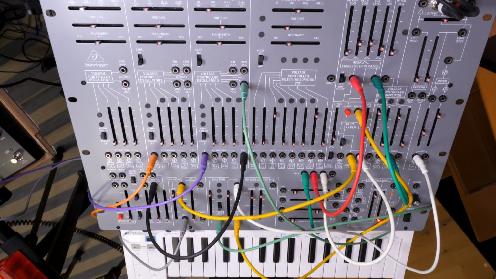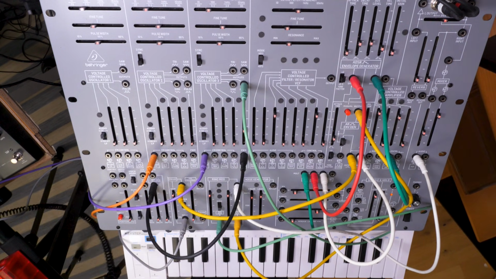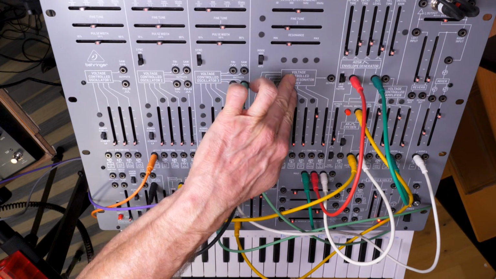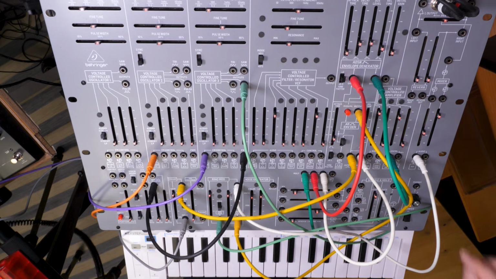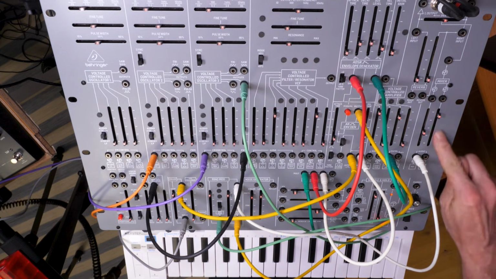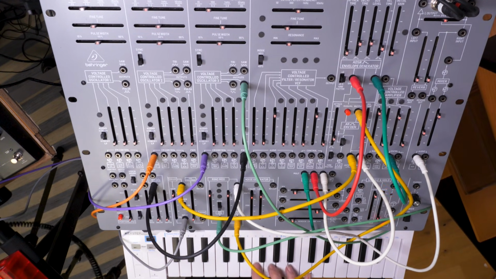So now let's start a sequence on oscillator number 2, which is also going through the filter, which is controlled by the ADSR and by the ADSR in the voltage controlled amplifier. And here in the final mixer, the output of the VCA is brought up to this position. So let's start.